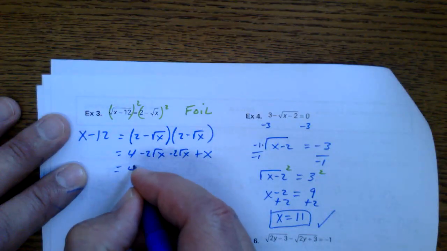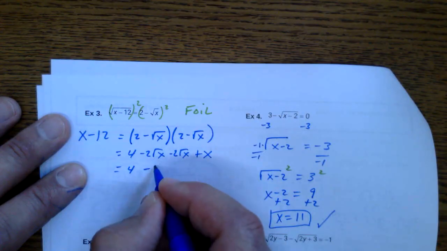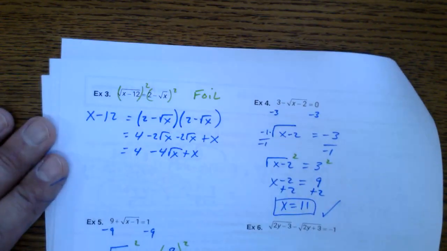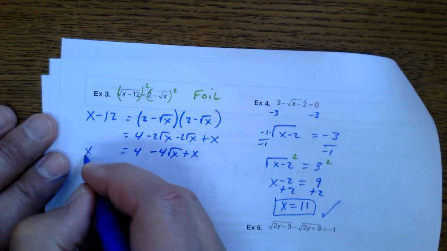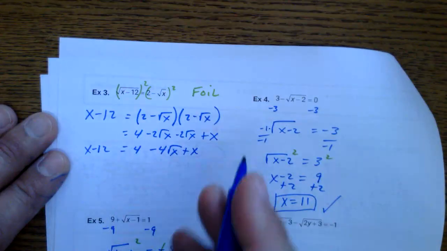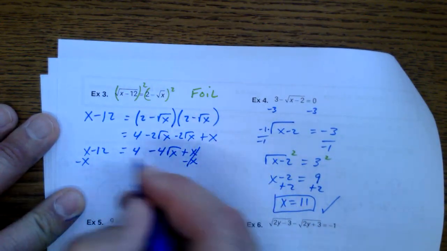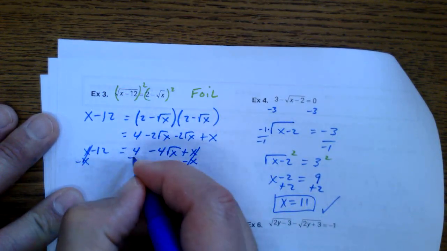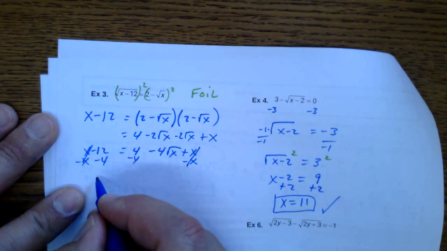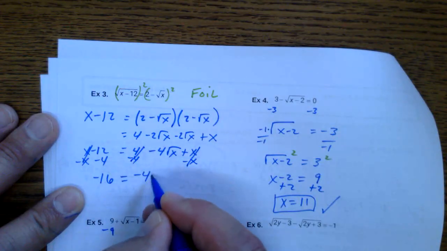Here I've got 4. Negative 2 root x and negative 2 root x is now a negative 4 root x, and then plus x. I'm going to bring this down now. Well, we want to isolate this root, so I'm going to go ahead and subtract this x over. And look at those cancel. Now I'm going to subtract this 4 over. Now look, I get negative 12 minus 4 is negative 16. And now I've got negative 4 root x.